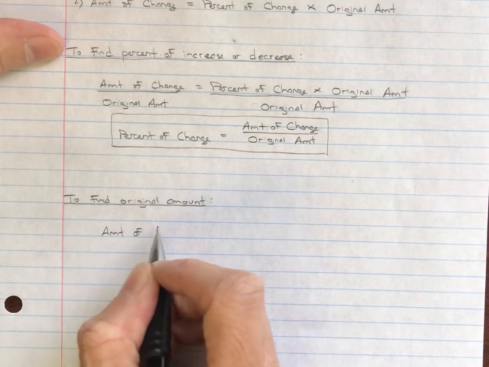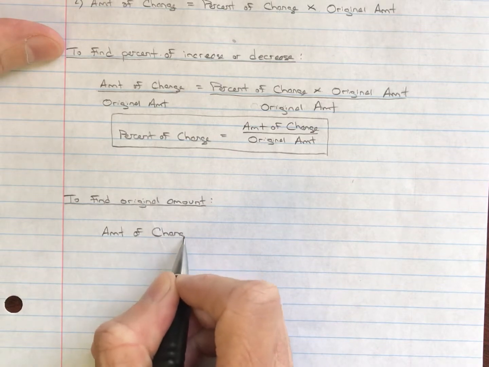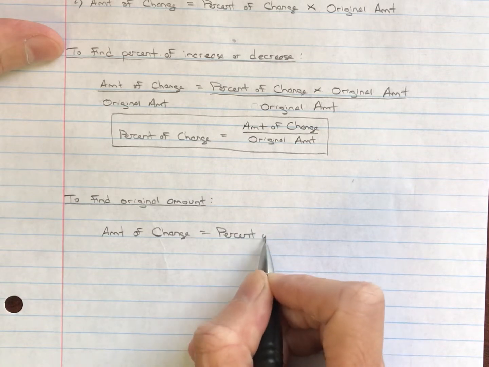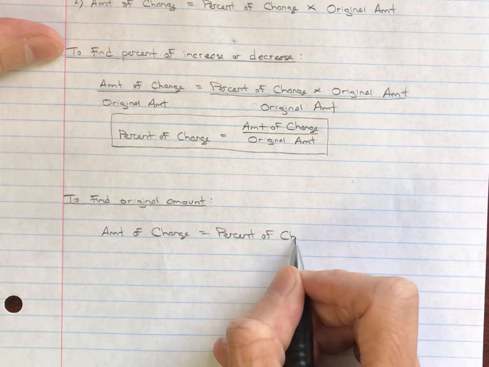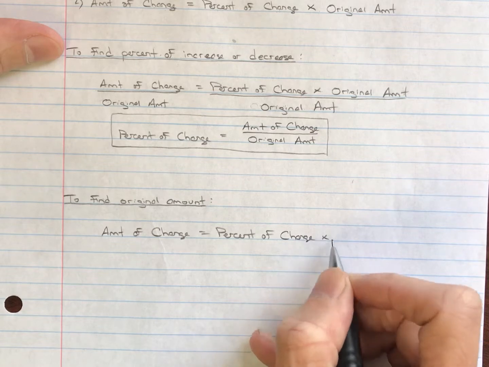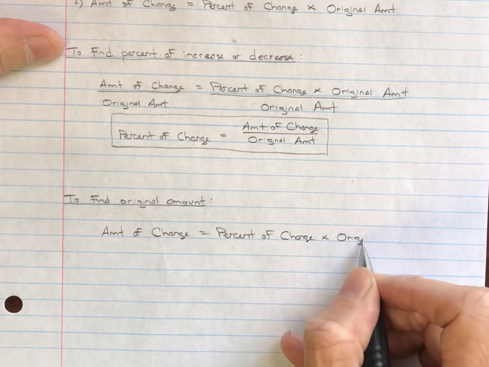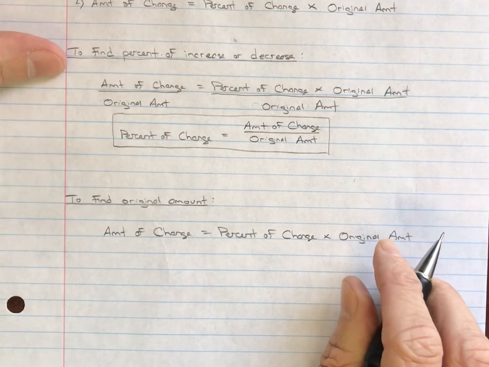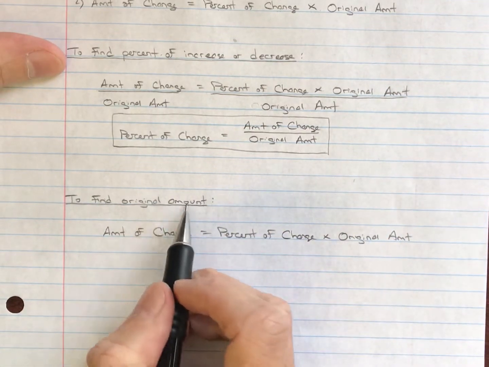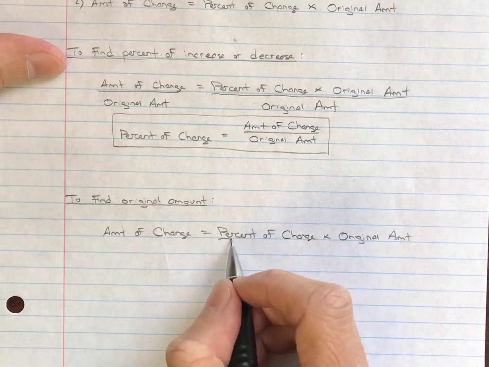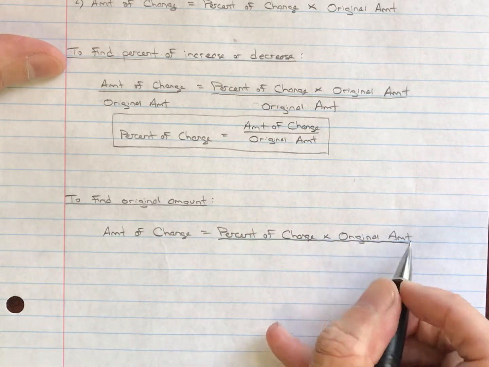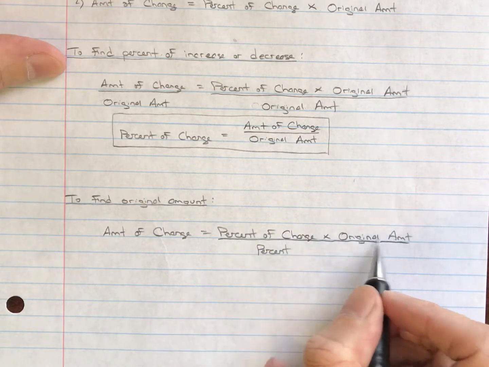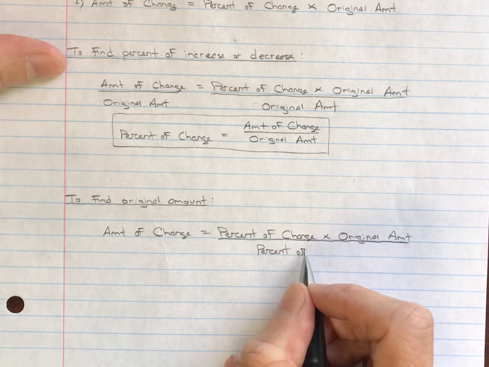The amount of change equals the percent of change times the original amount. This time, however, I want to solve this equation for the original amount. So I'm going to divide this side by the percent of change. So the right side will have the original amount all by itself. It'll be solved for.